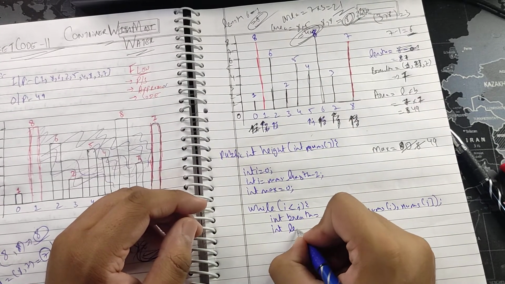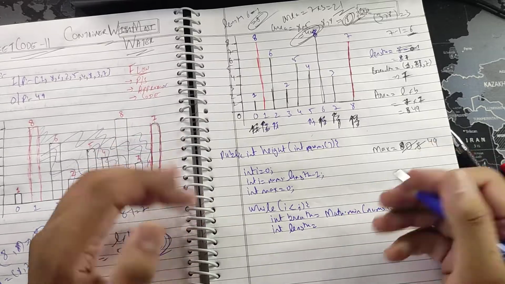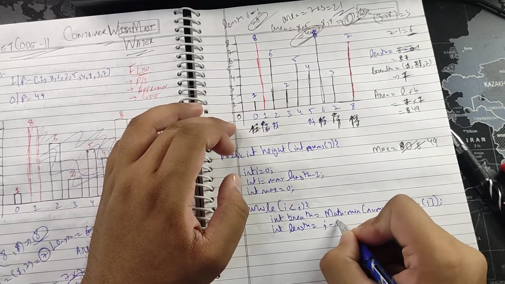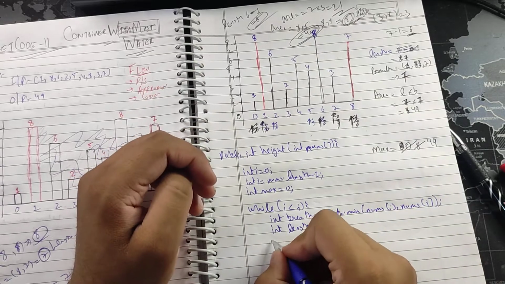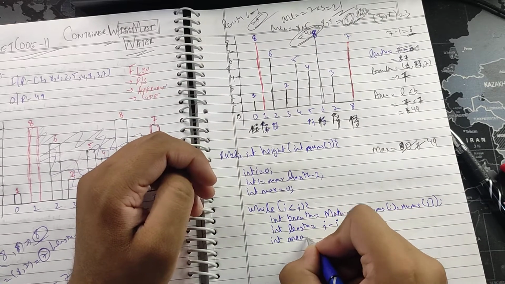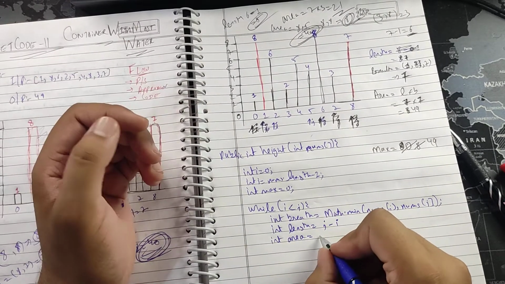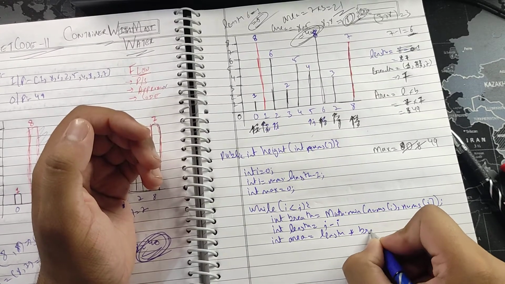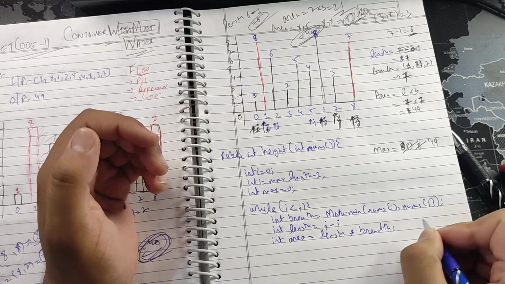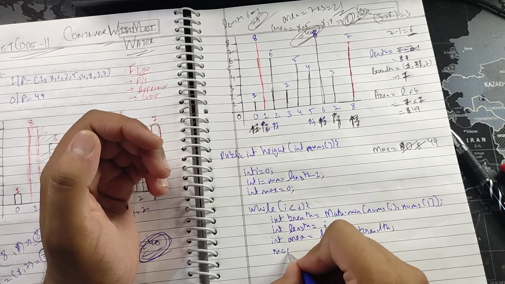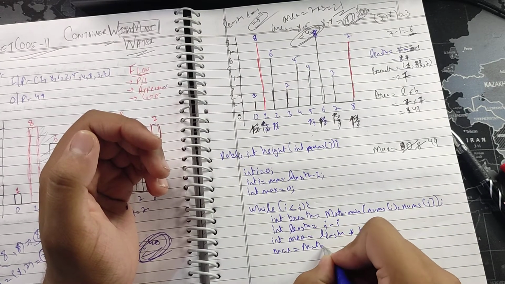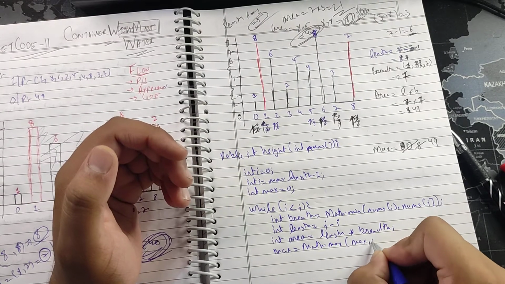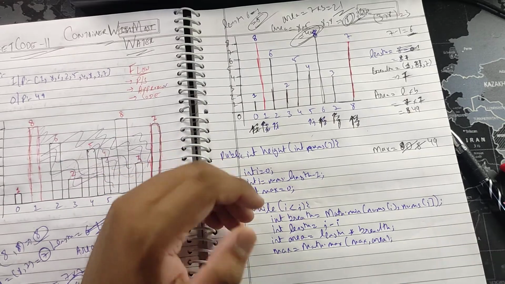And the length is simple, j minus i. And what's the area? You know the formula, which is length multiply breadth. Okay, and finally update our max equals Math.max of whatever we get, either the previous max is greater or the area is greater, whichever we get, we will take it from over here.